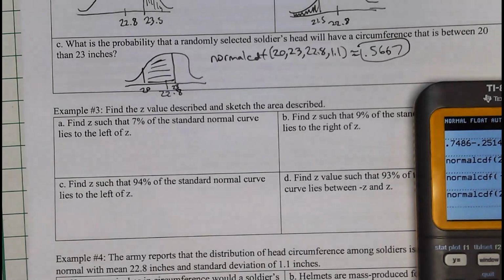Value and sketch the areas described. So you've got a couple ways you could do this. I'll show you how to do this in the calculator. I'll also show you how to use the z-table. So find z such that 7% of the standard normal curve lies to the left of z.